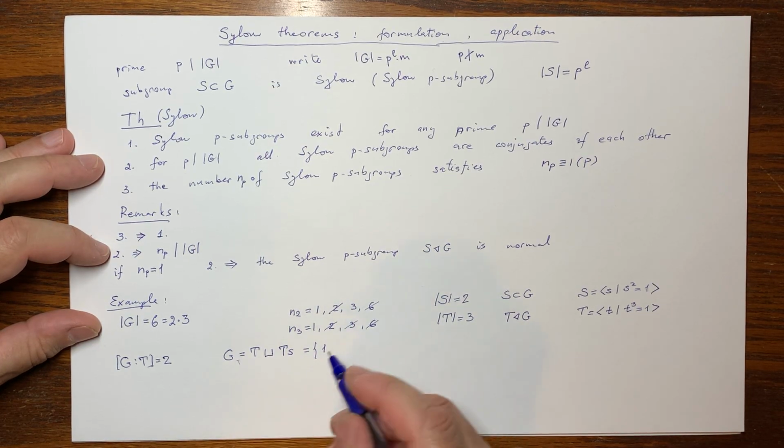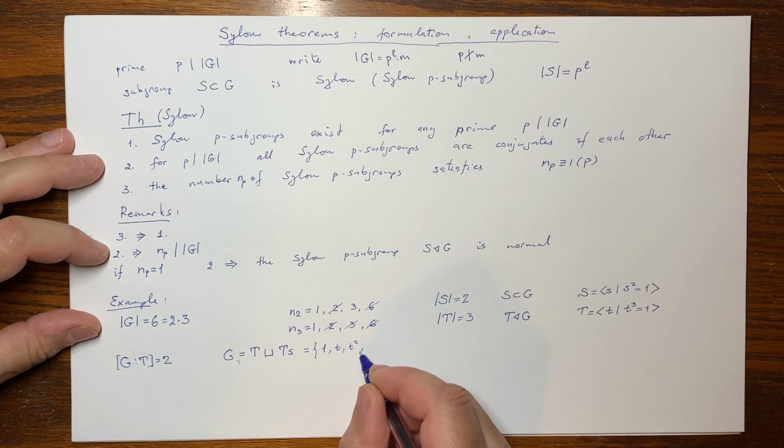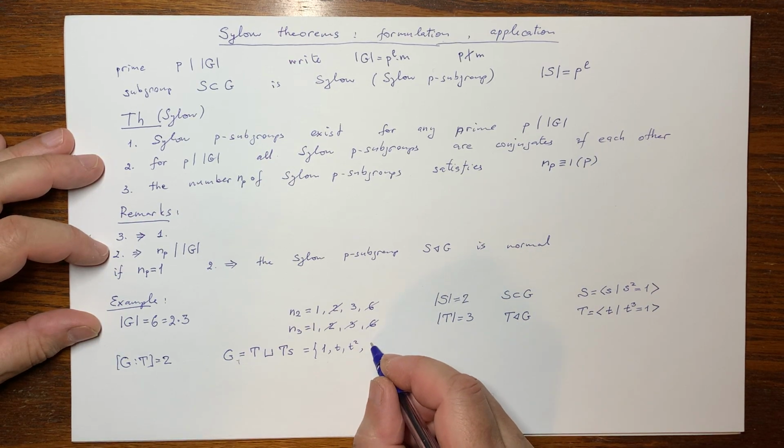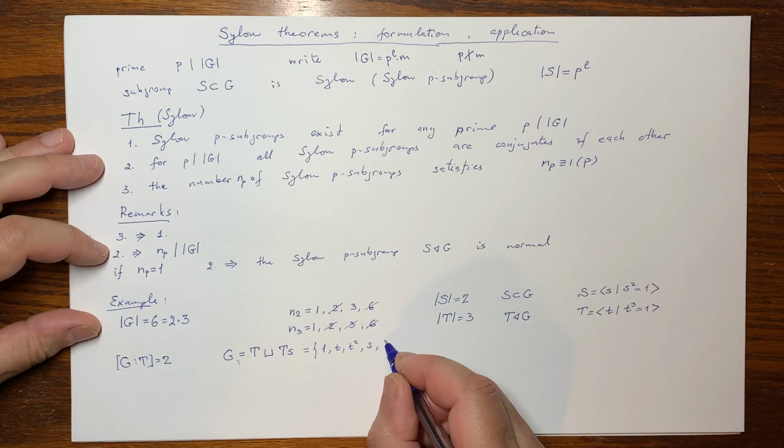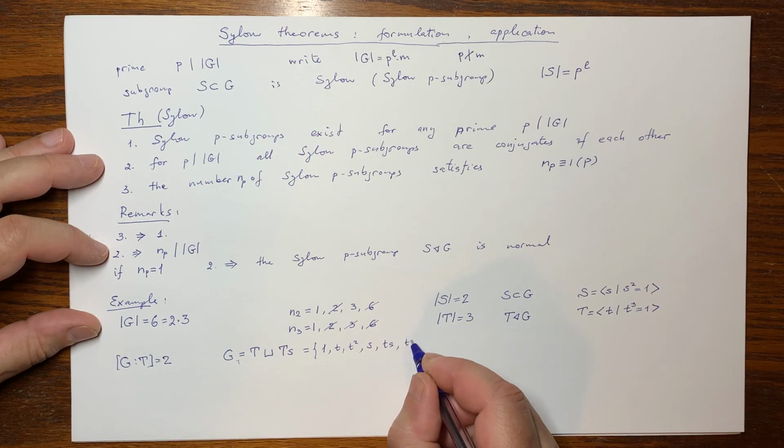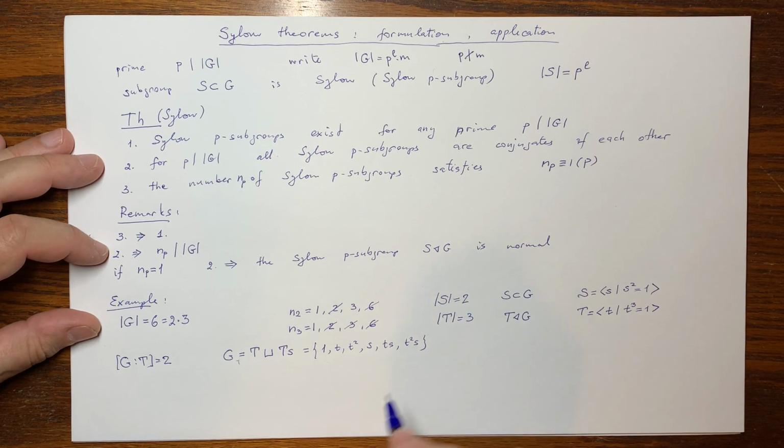So first elements of T, which are powers of lowercase t, the generator we chose, and then products of these powers with S. That is, we are already at a stage where we can list all elements.